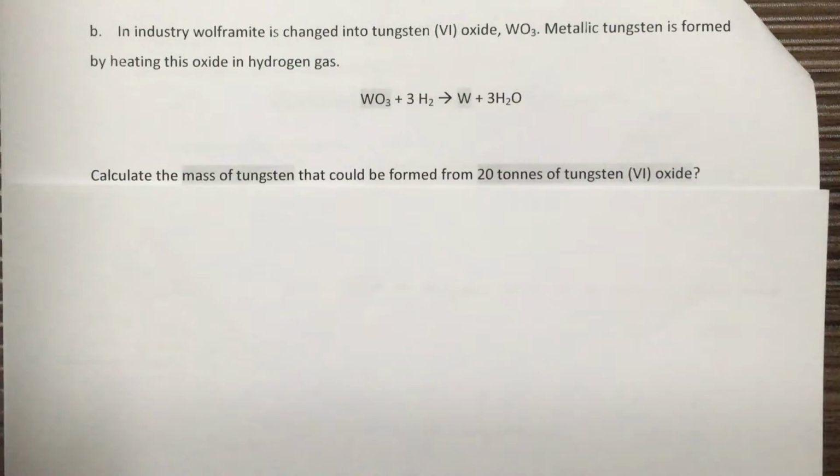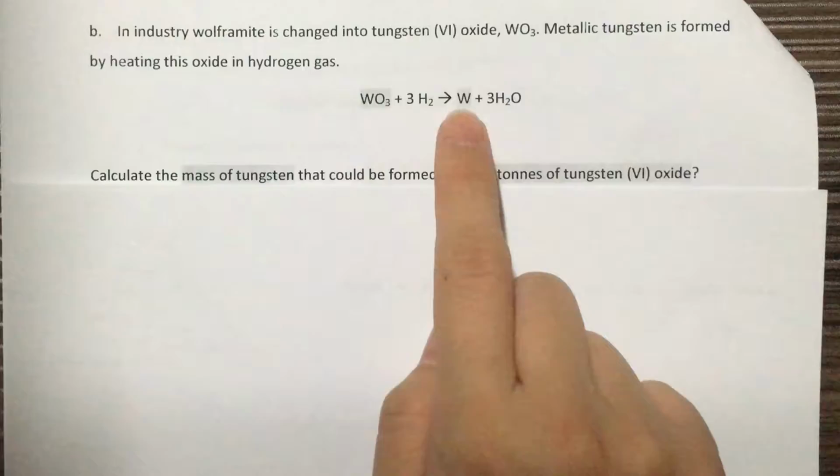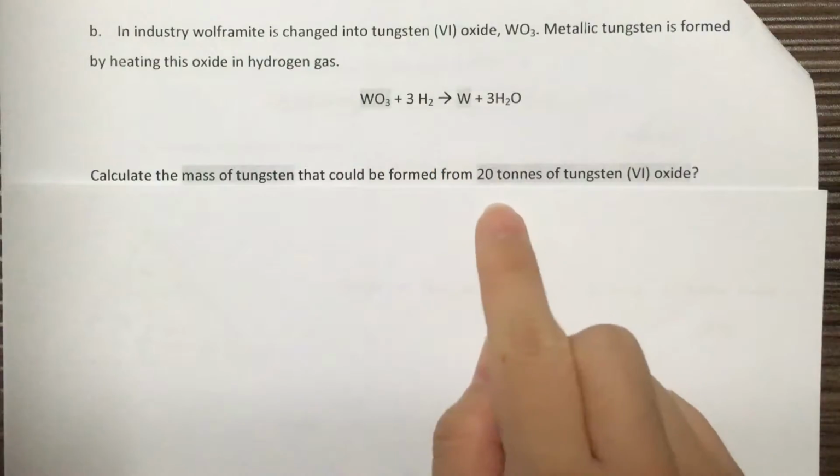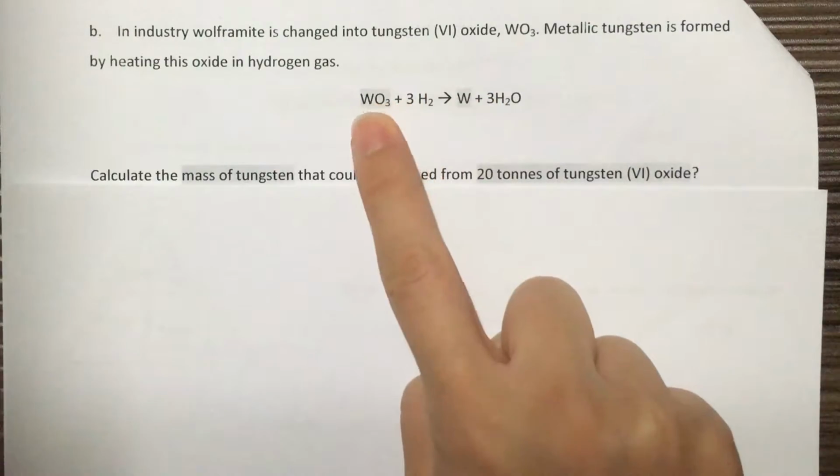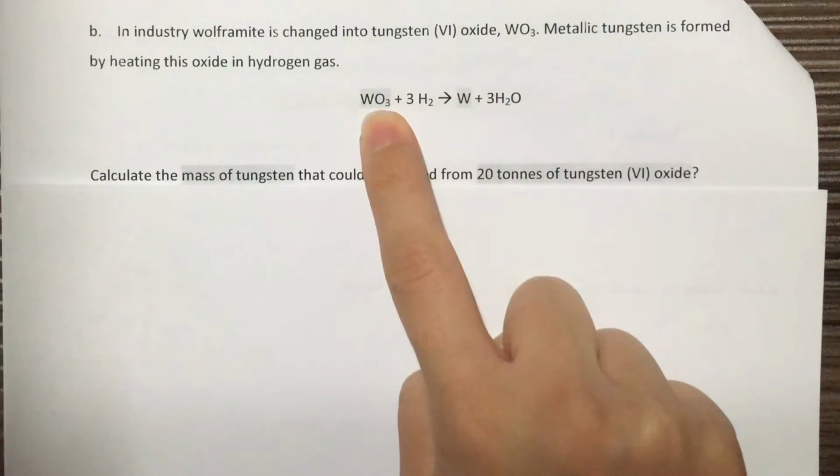This is our next part of the question. If you read carefully, this is separated from the earlier parts. This is a question on its own, and it talks about finding the mass of tungsten from 20 tons of tungsten oxide.